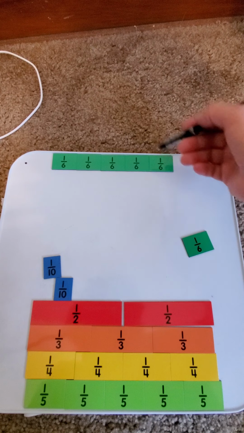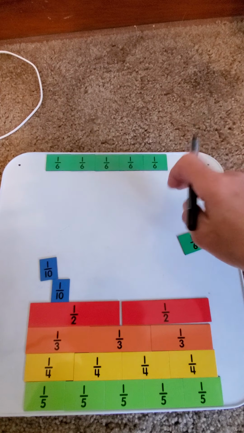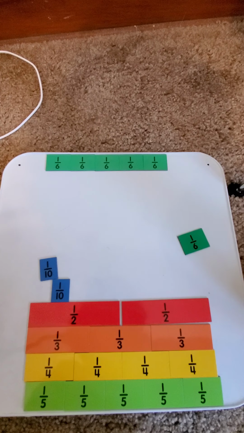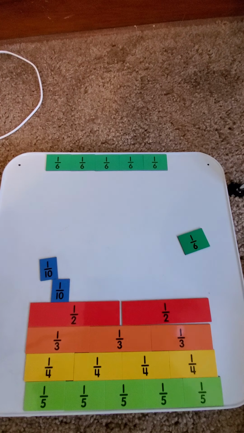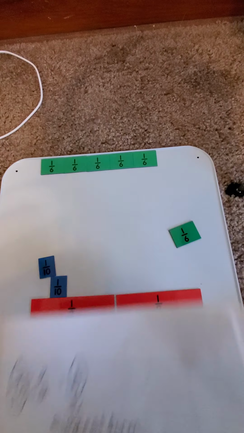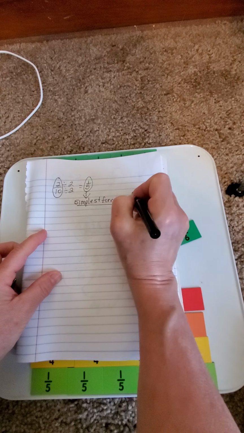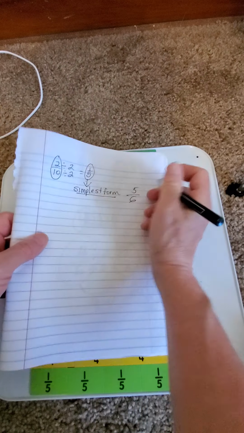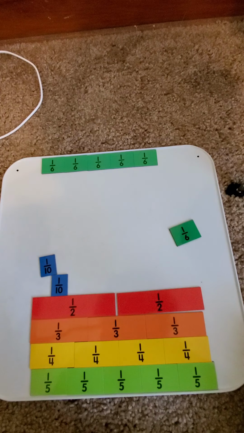Now, 5 sixths is in its lowest form already. Why do you think so? 5 over 6, 5 sixths. That's right, you're correct, because 5 cannot be divided by any number that 6 can be divided by. So it's in its simplest form, 5 sixths. Let's look at the next one.